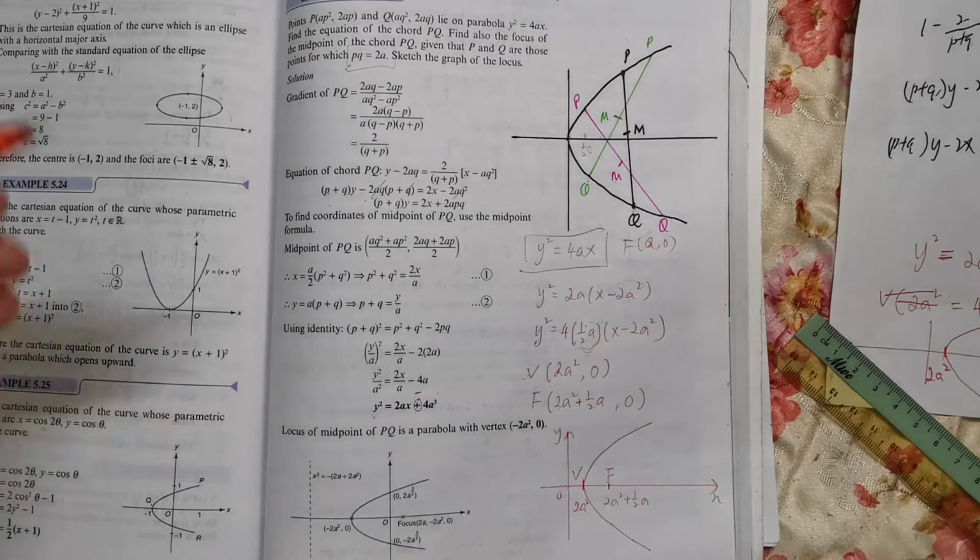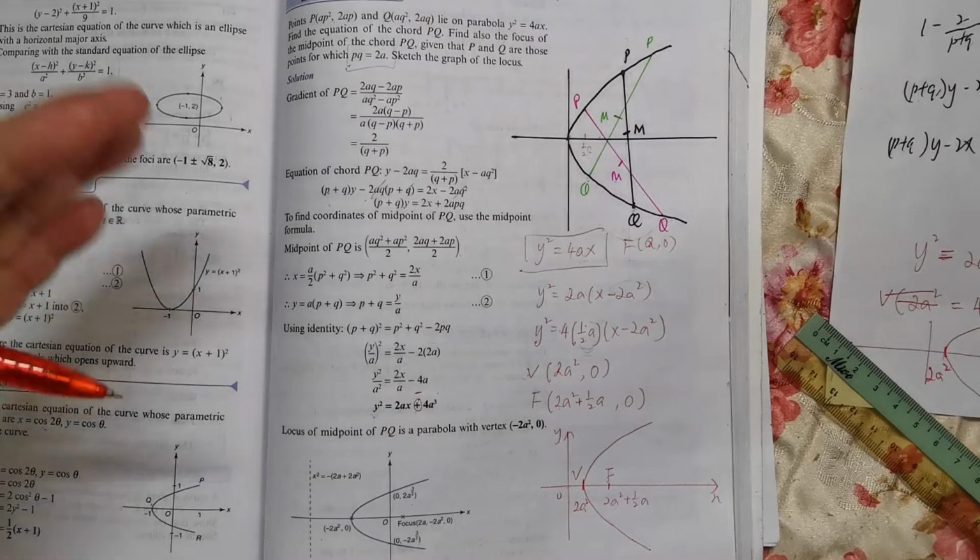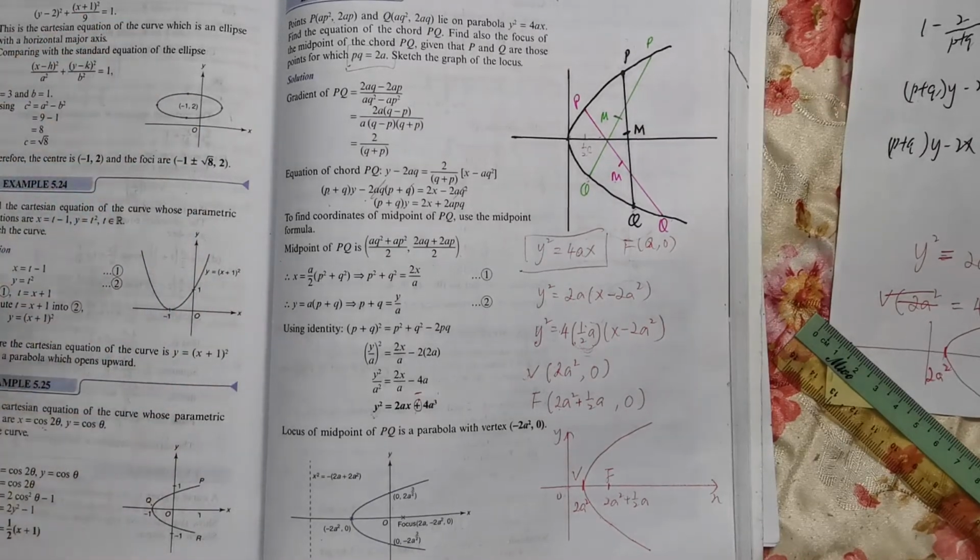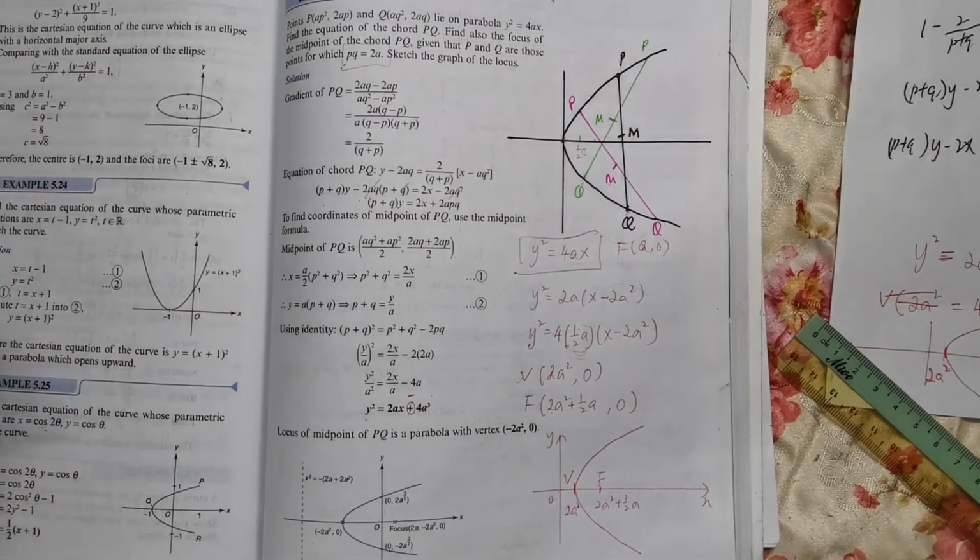So this is a good example of how to find a locus. You will see that many of the following questions are similarly related to finding the midpoint, or finding the locus of the midpoint, something like that.